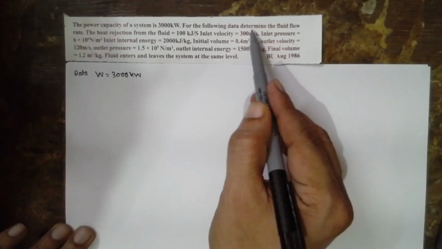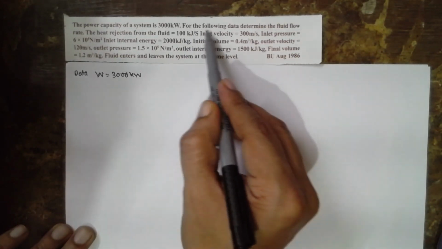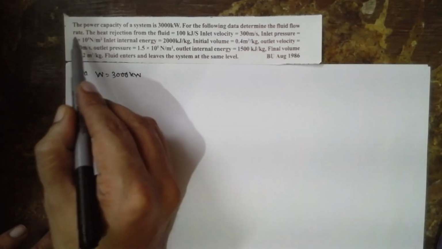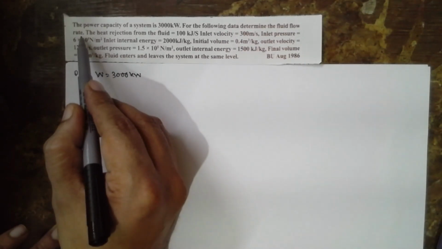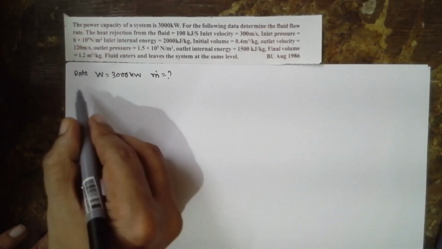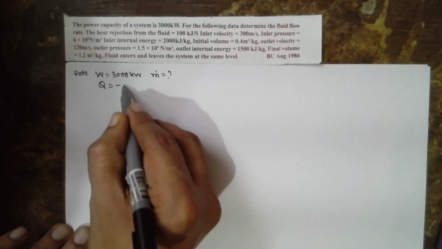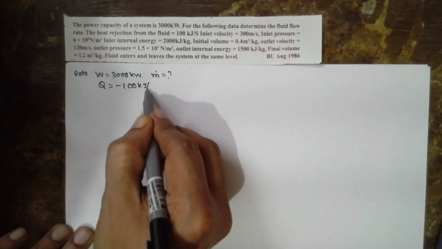What is the meaning here? Determine the fluid flow rate. Anyone? Excellent. We have to find out the mass flow rate here. The heat rejection is given as Q is equal to minus 100 kilojoule per second.